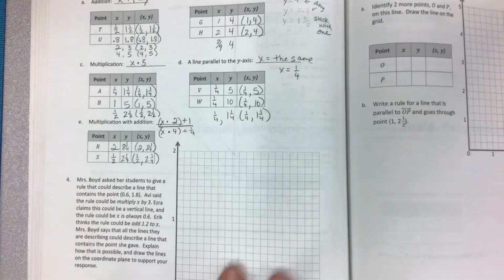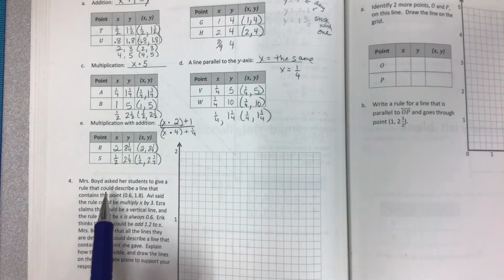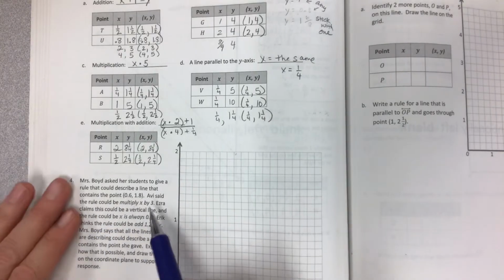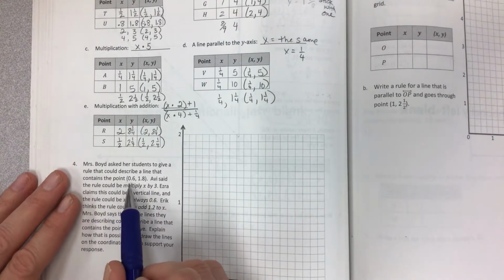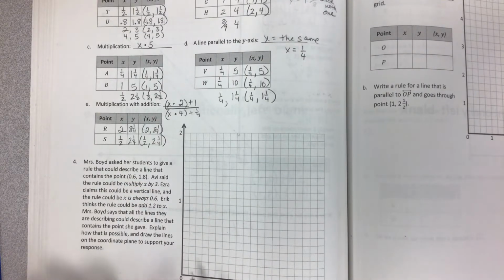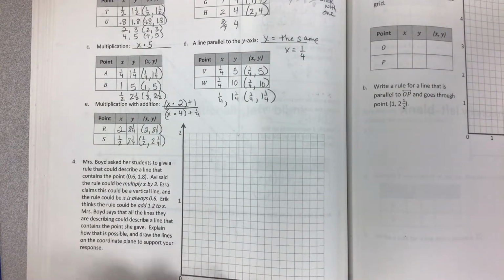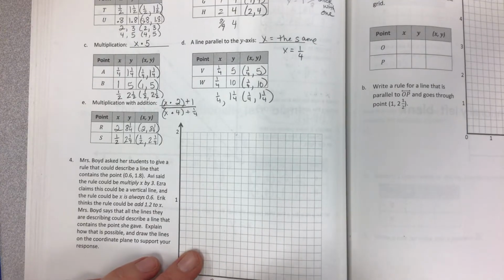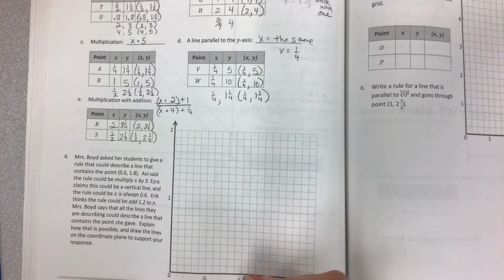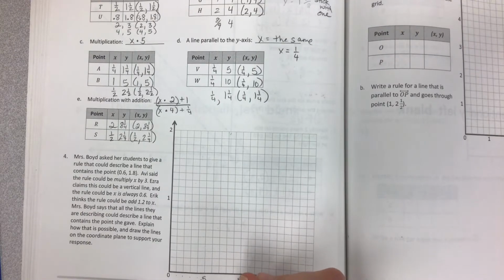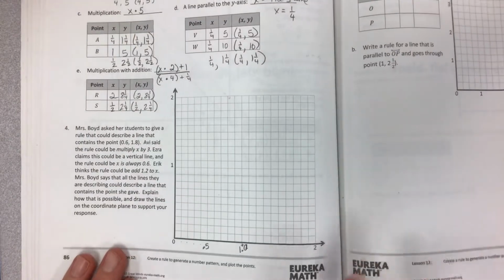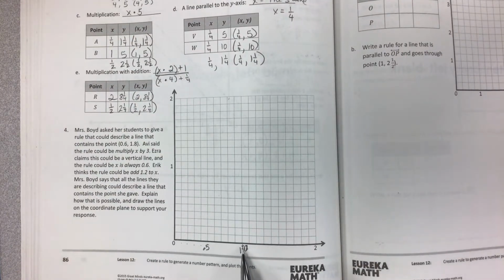Okay, let's hustle on over to Mrs. Boyd. Now she asked her students to give a rule that could describe a line that contains the point 6/10 and 1 8/10. Remember, this is in tenths. 1, 2, 3, 4, 5. Let's label that. 6, 7, 8, 9, 10. And so the 10/10 should be right here. Their printing is not good, so move that over a wee bit.